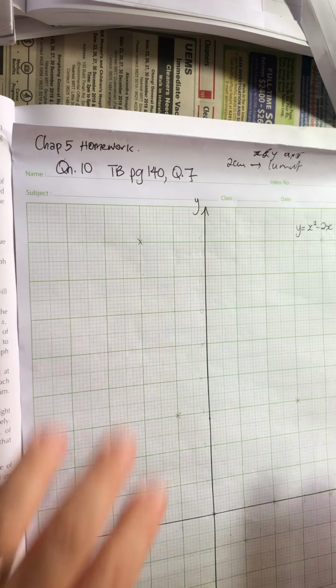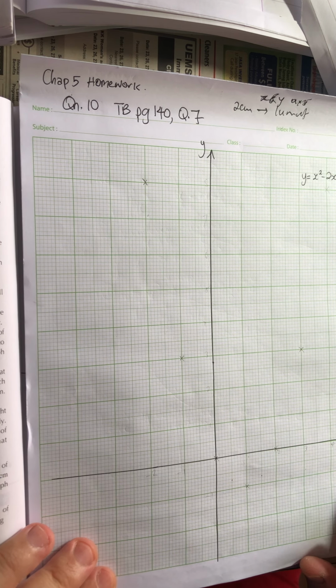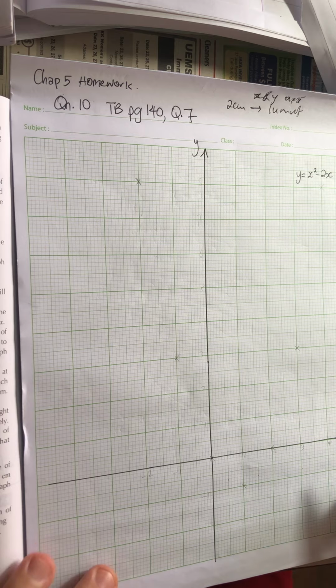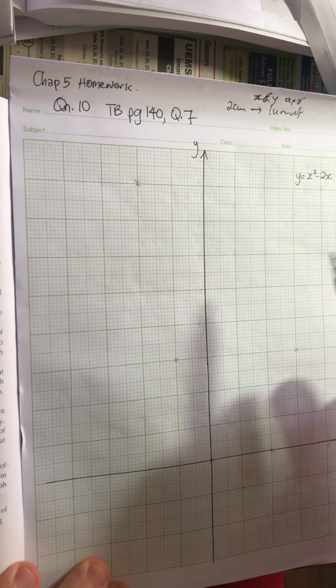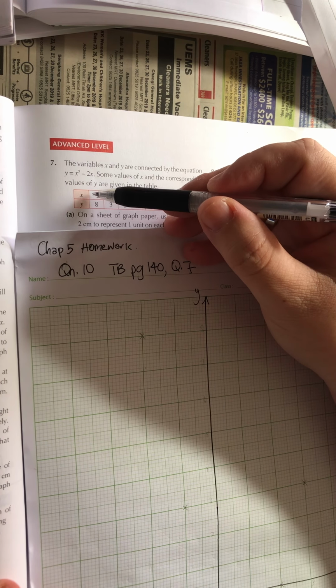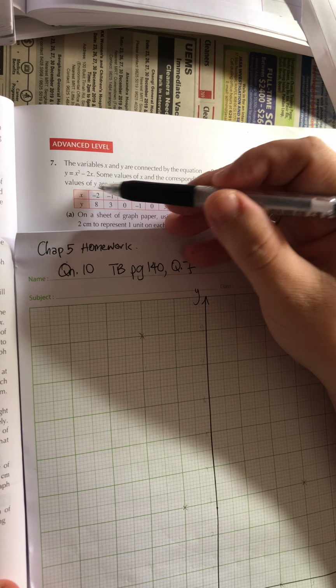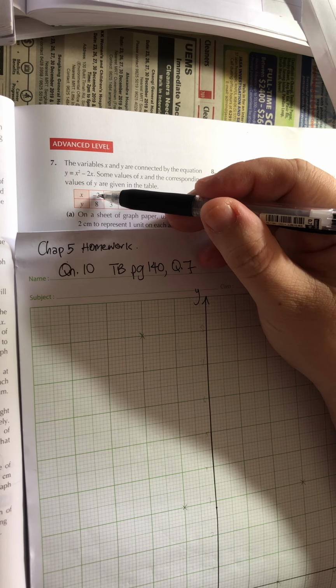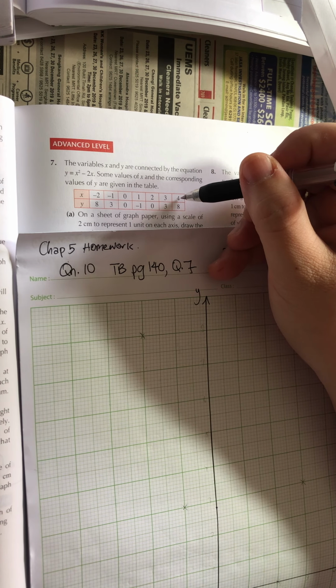Okay, so how do I do that? Now it's good to always start with the x-axis. Take a look at your table here. See what x values you have. Your x values range from -2 to 4. That means the smallest x value is -2, the biggest is 4.